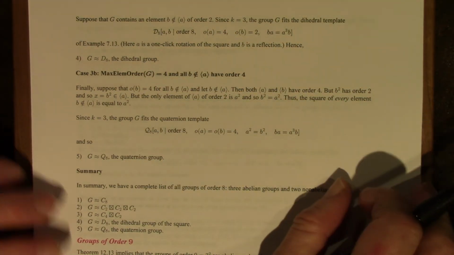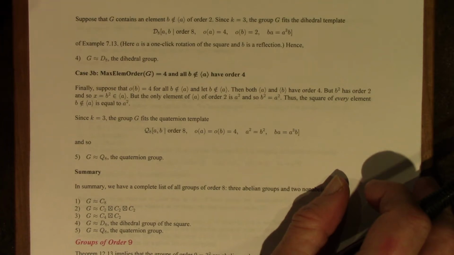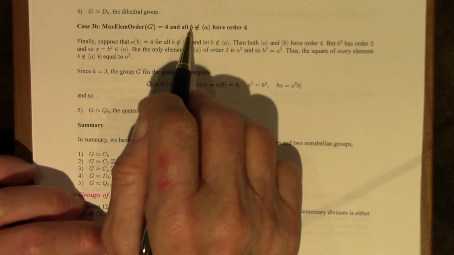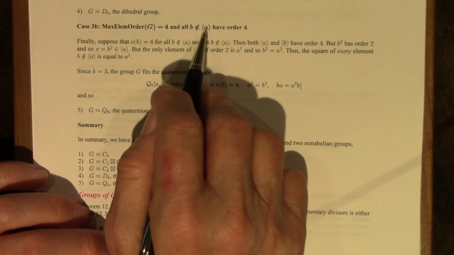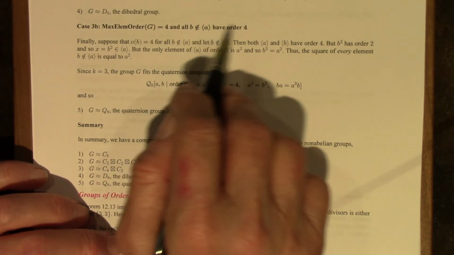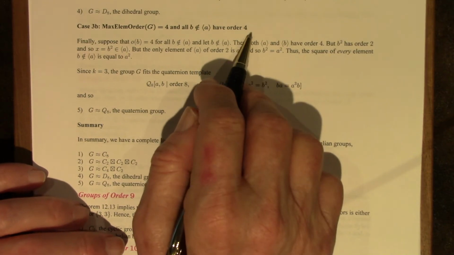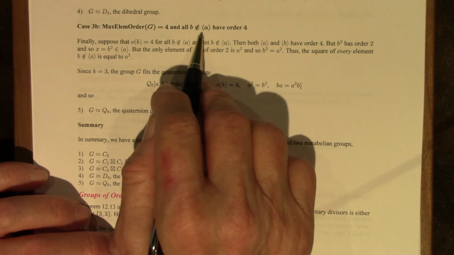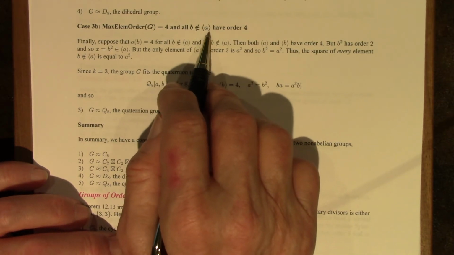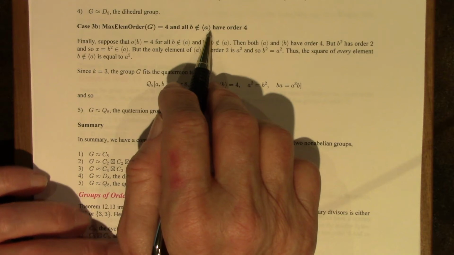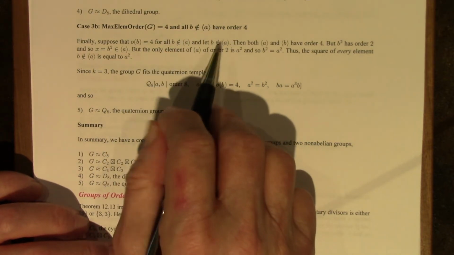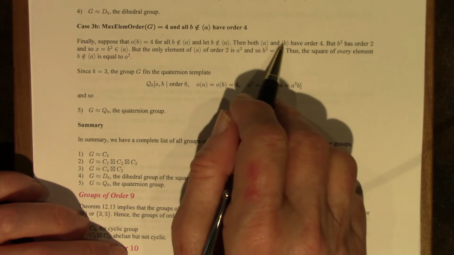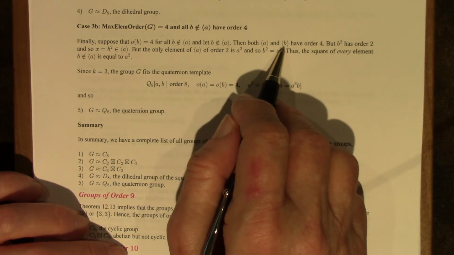The final case we have to deal with is maximum element order 4, and all the elements B that are not in this subgroup have order 4. Notice that B can't be the identity because the identity is in this subgroup. So that's the situation we have to deal with now. Both of these subgroups, therefore, have order 4.